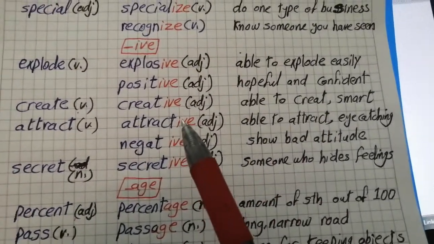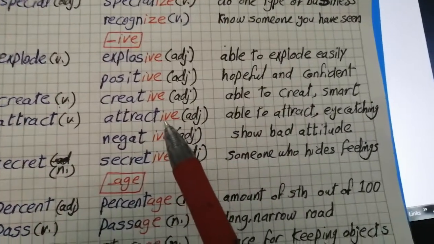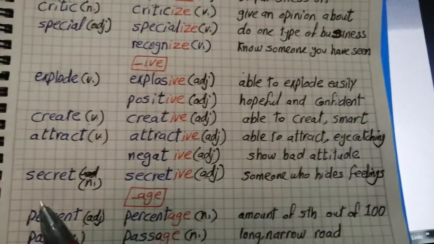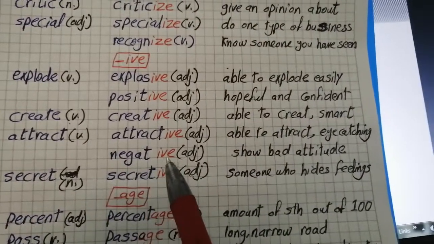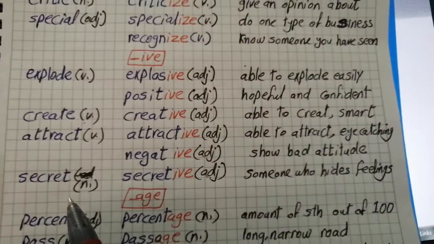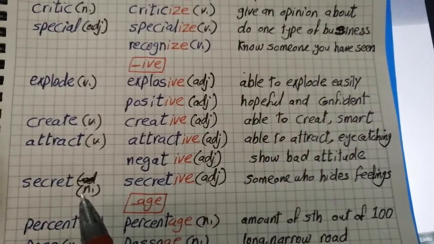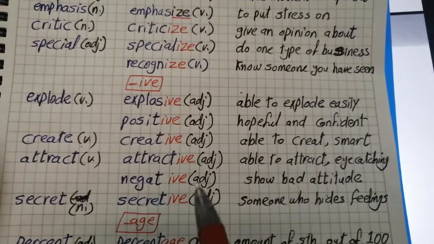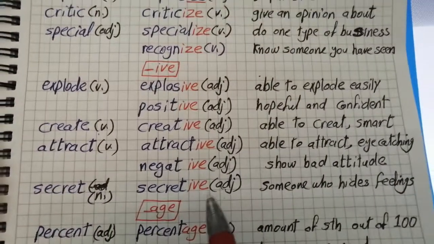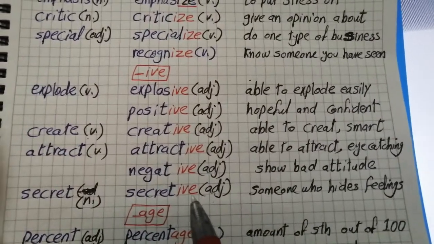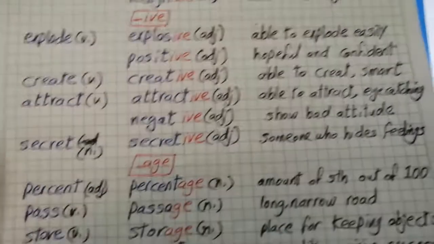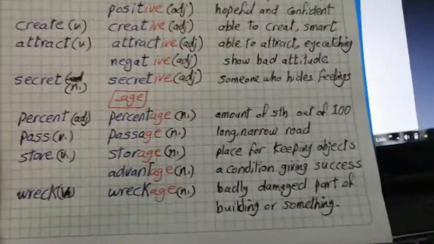If somebody or a place is attractive, it is able to attract or to get the attention, or it's eye-catching. Negative is the opposite of positive, to show bad attitude. And secret, this is the noun, something which is unknown, but when I add ive suffix, it changes into another part of speech, adjective, secretive. If somebody is secretive, he is hiding his feelings. He is unknown to the others.